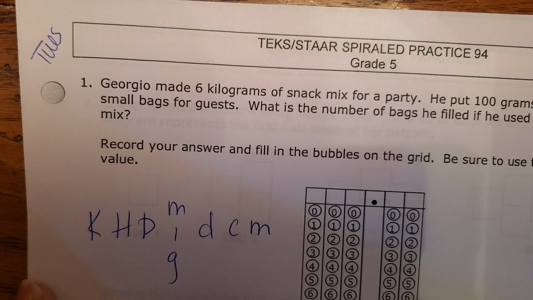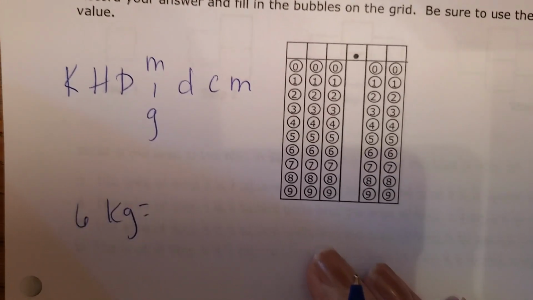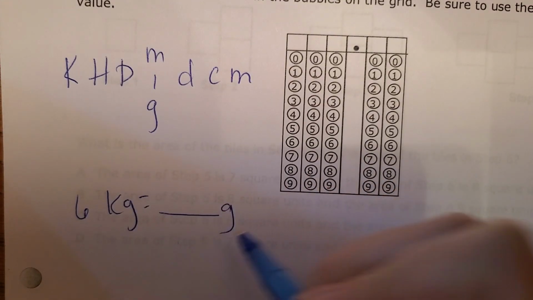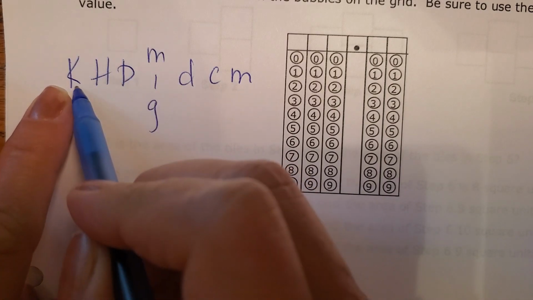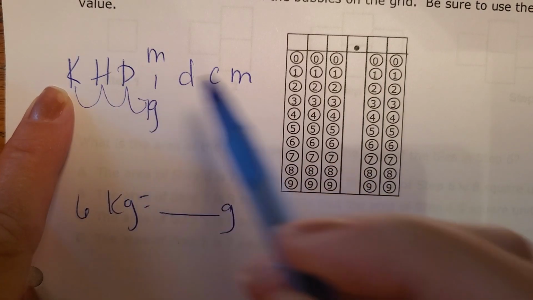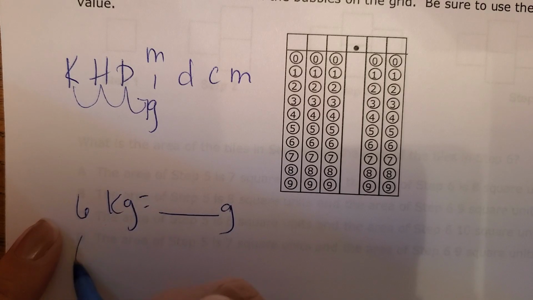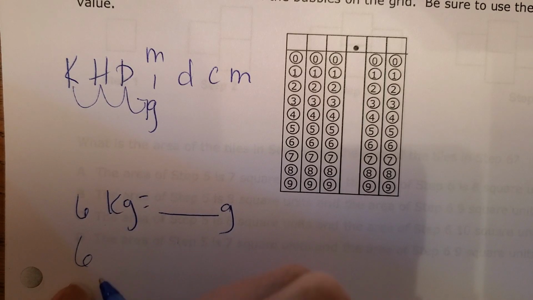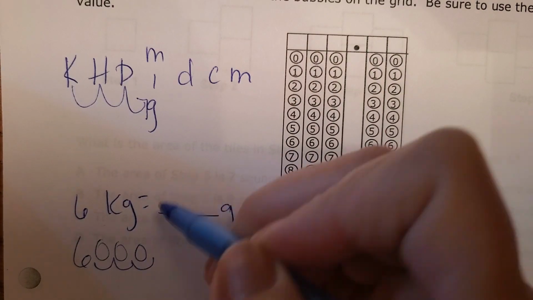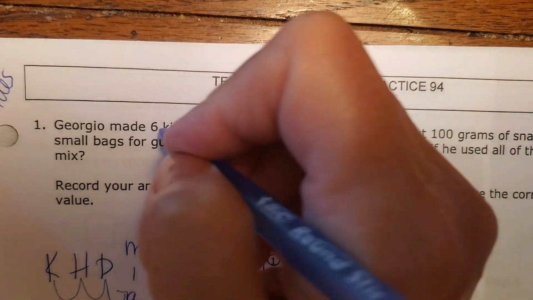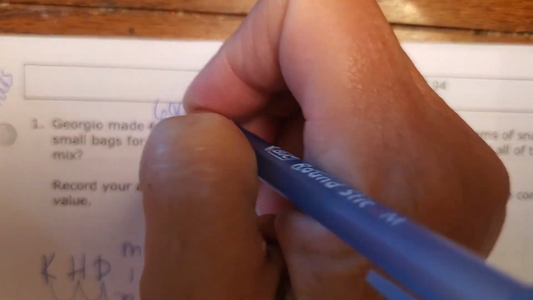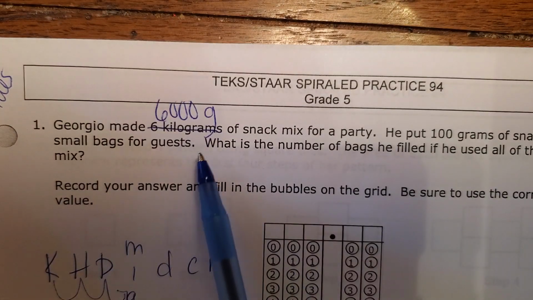We have 6 kilograms, and we want to know how many grams that would be. So we're going to start at the kilograms. We're going to go to the grams, 1, 2, 3 spaces to the right. Where's your decimal on the number 6? It would be behind it. We're going to move it 1, 2, 3 spaces to the right. Fill in those spaces with zeros. So it's 6,000. So let's just change this to say 6,000 grams. So we have 6,000 grams.